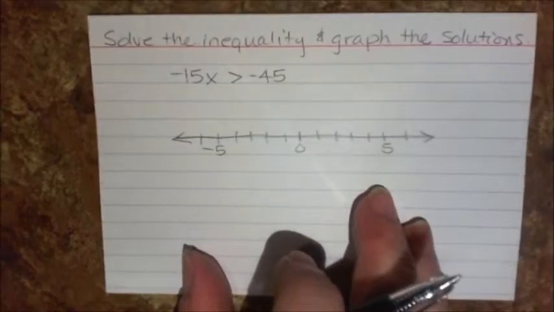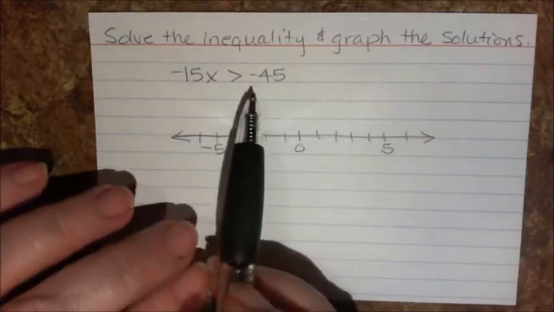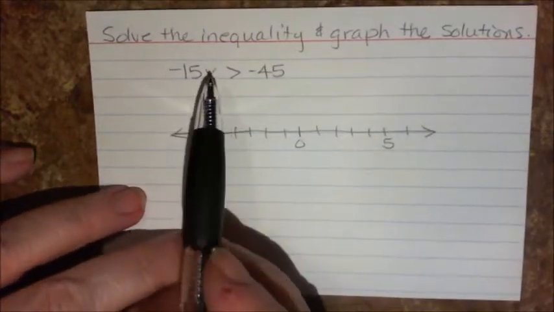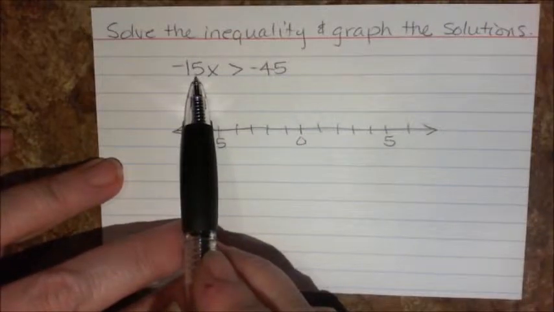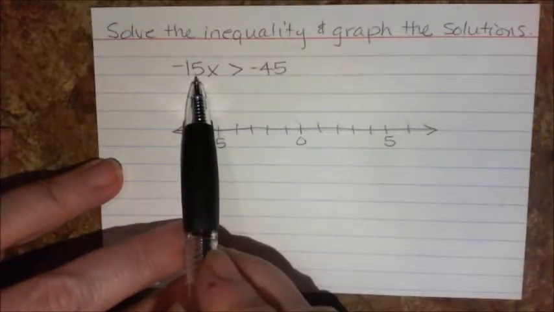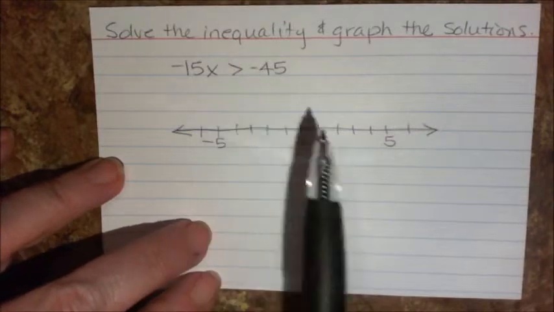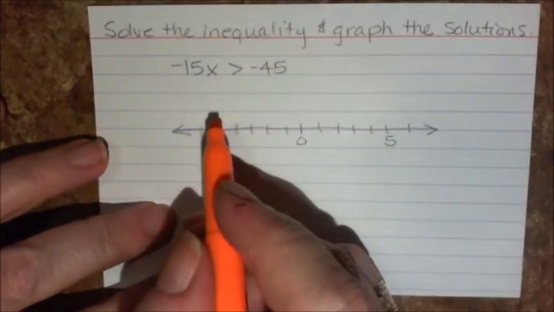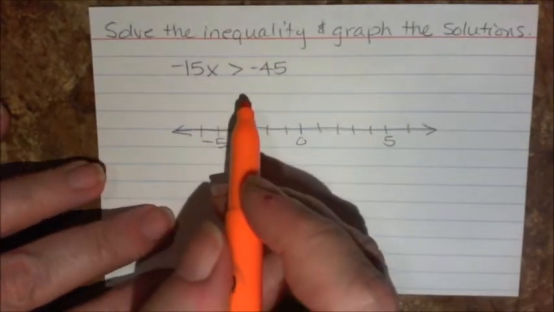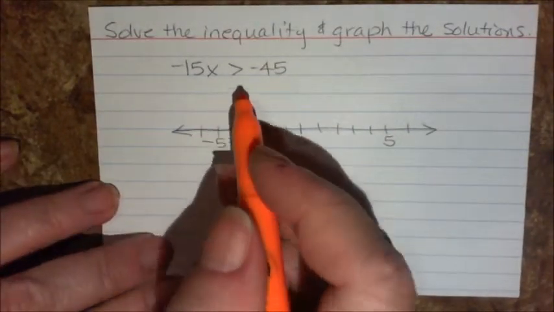Okay, this one we have the job to solve and graph. Remember, inequalities solve like equations, unless we end up dividing or multiplying by a negative, then we have to reverse the direction of the symbol. We talked in class about why we need to do that, because reversing the symbol shades the correct part of the number line.